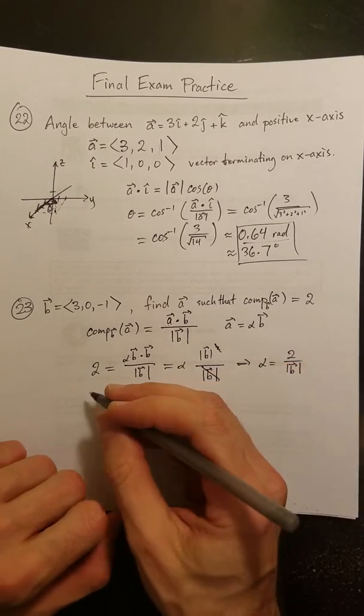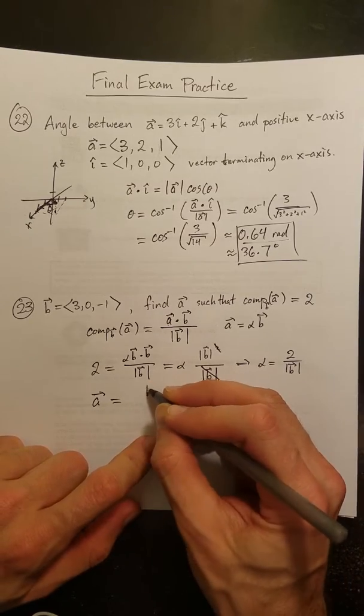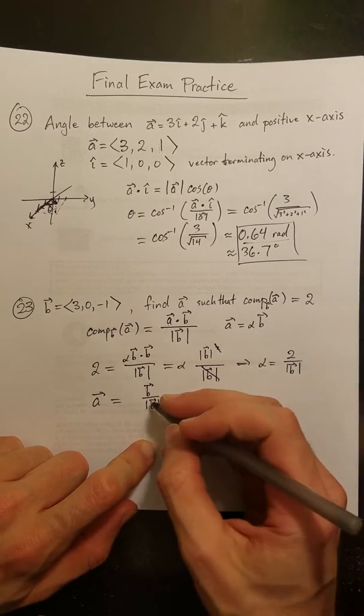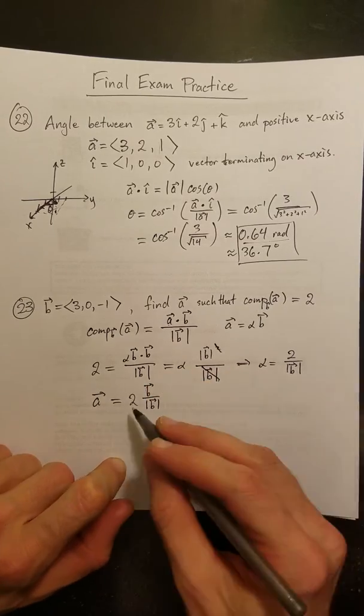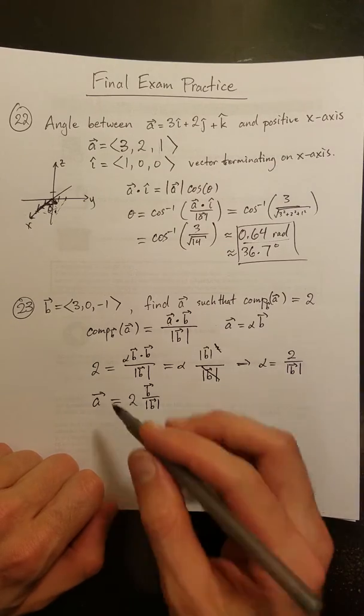So what this is telling me is I need to make a equal to some unit vector in the direction of b, so b divided by its length, and then multiply that by 2, and that will give me a vector with length 2 in the direction b.